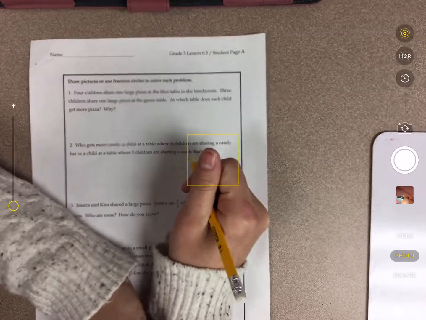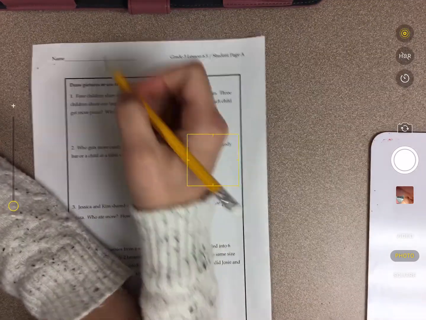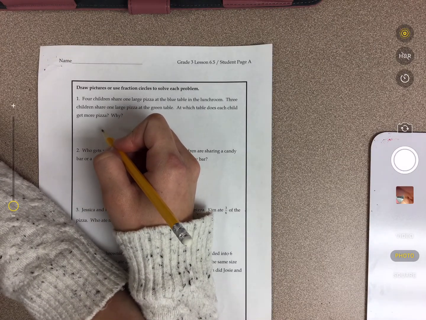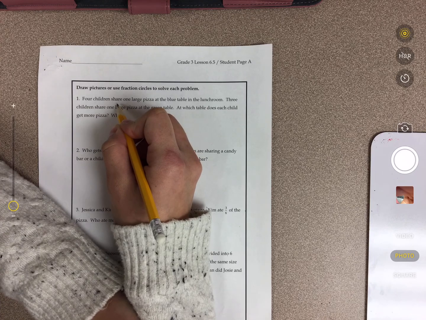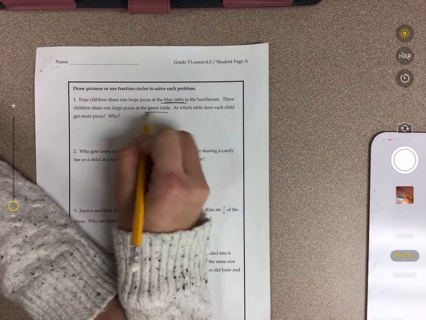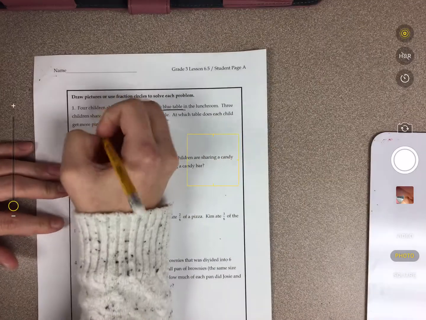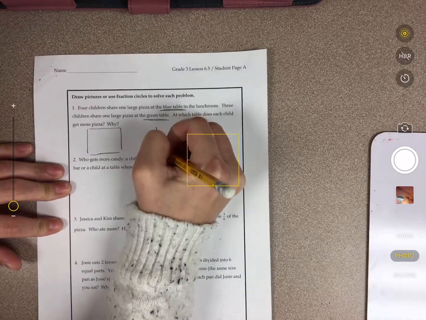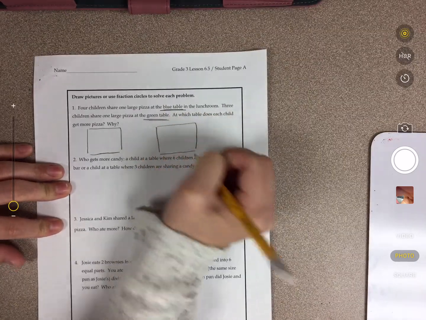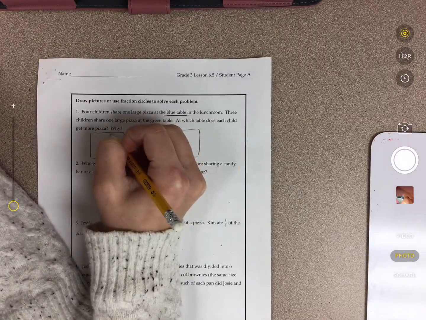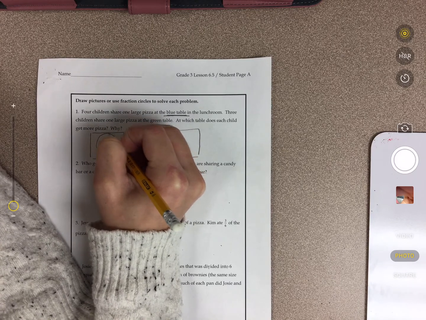So one way to do these problems is you need to break them up. So what do we know about this problem? We know that 4 children share 1 large pizza at the blue table. 3 children share 1 large pizza at the green table. So we know that there are 2 tables. So let's draw 2 tables. So now each of them share a large pizza at each table. So I'm going to draw a pizza at each table.